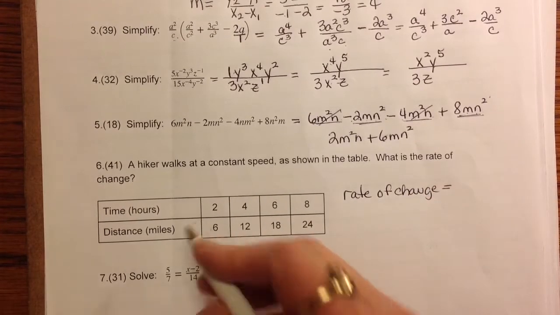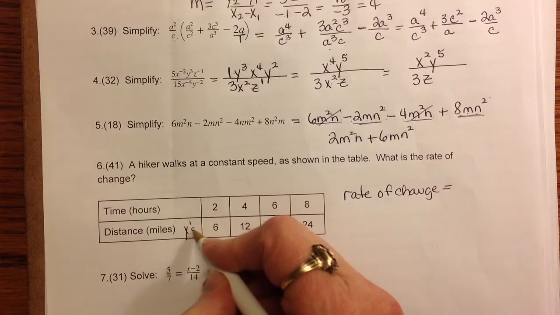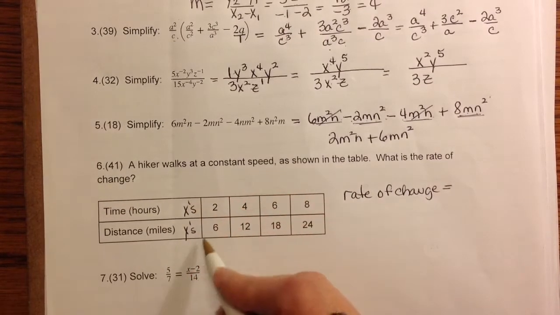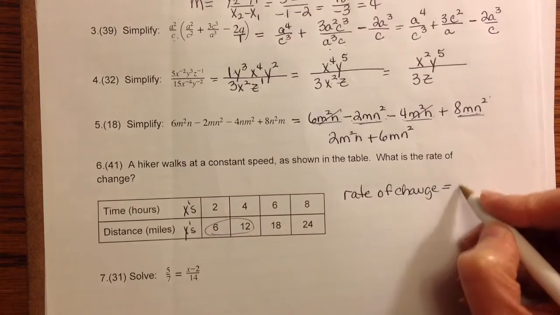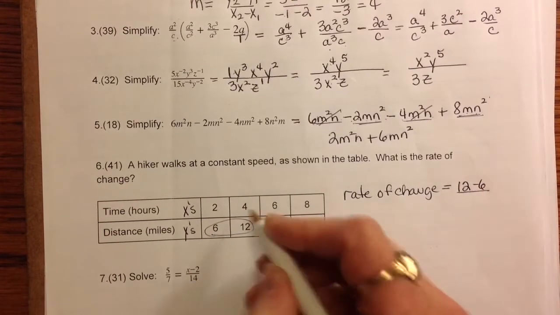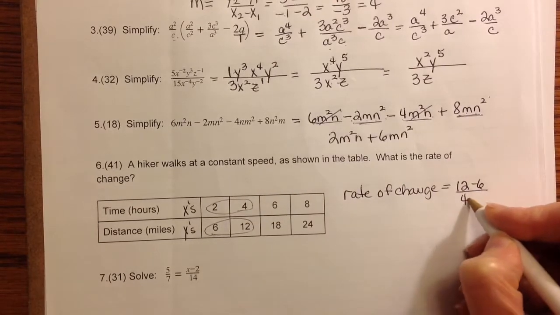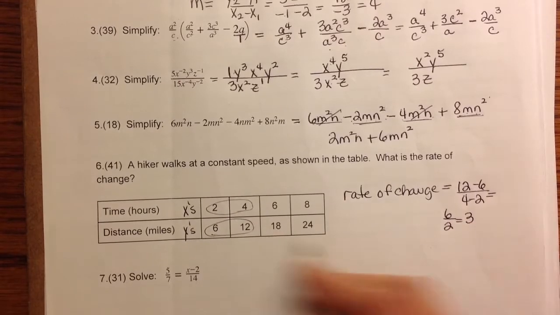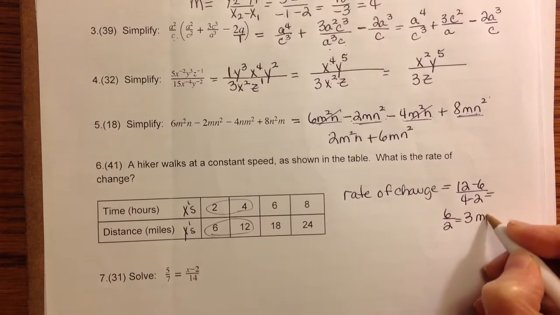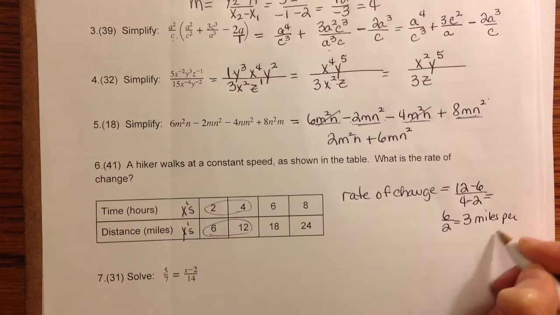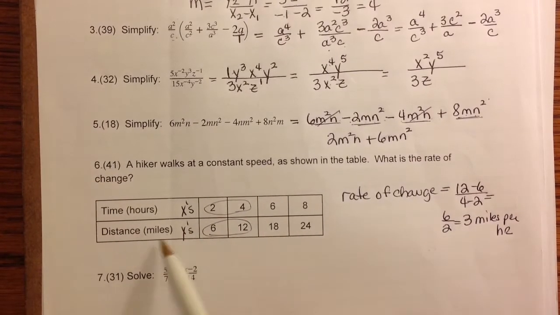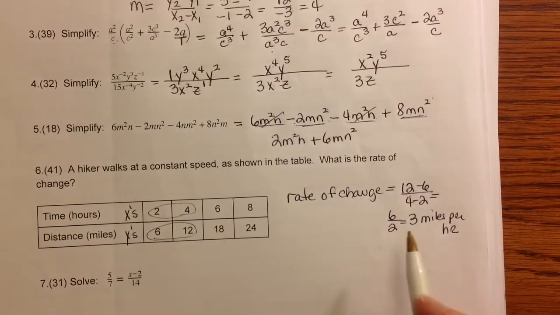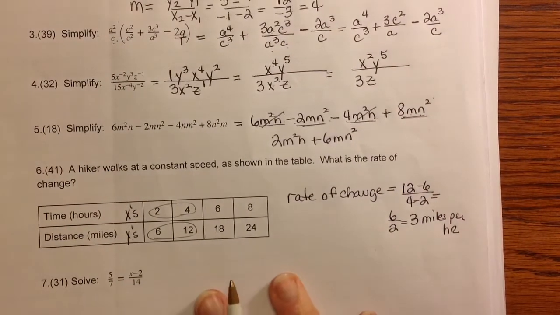You can subtract the y's, which would be these. That's your second variable, your dependent variable, and then these would be your x's. So let's take the two smallest ones. So let's do 12 minus 6 over 4 minus 2, which is 6 over 2, or 3. And then our units are miles per hour, because the miles goes first, hours goes second. You can also put just mph for miles per hour.